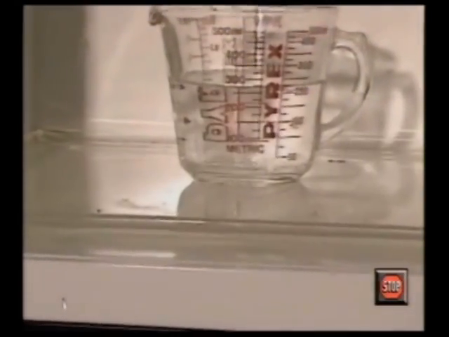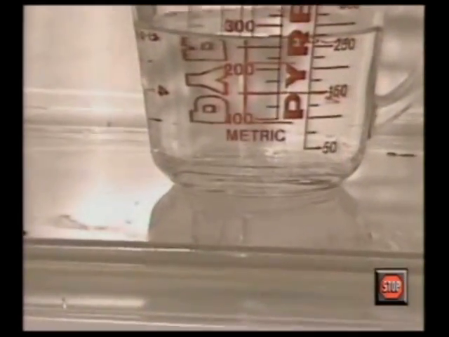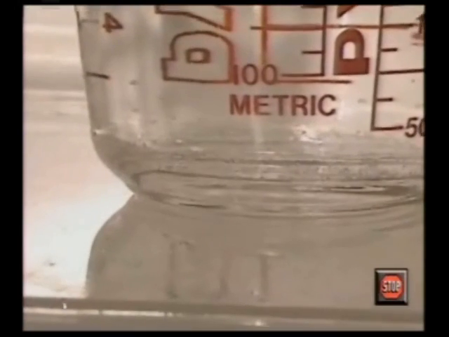When a solution warms, kinetic energy increases. The force of attraction between the gas particles and the solvent particles are not strong enough to hold the gas in solution, so a greater number of gas particles escape and return to the gas phase.